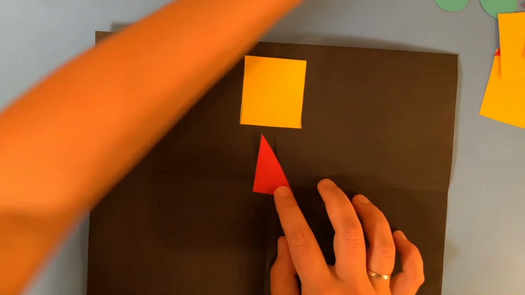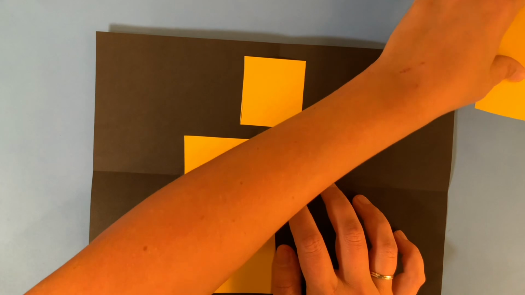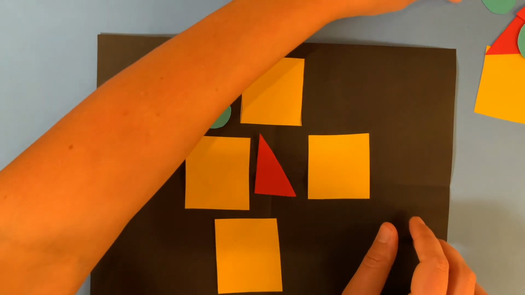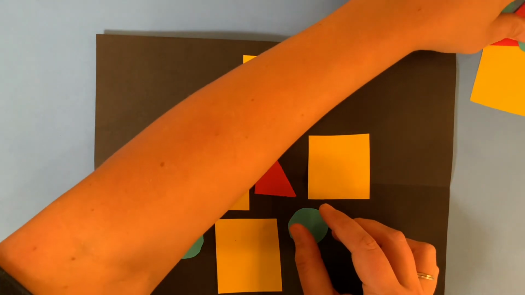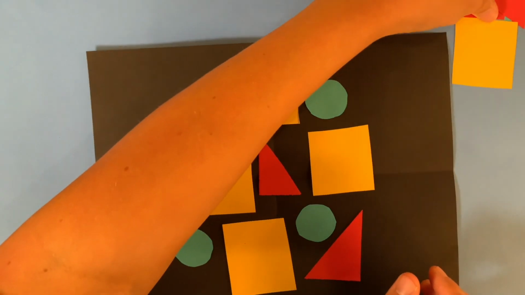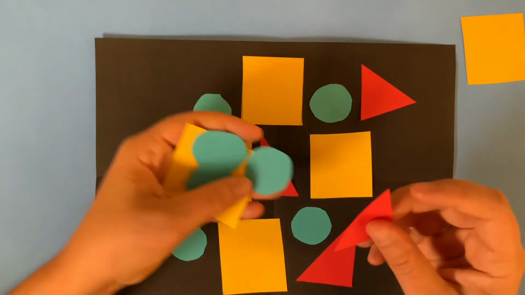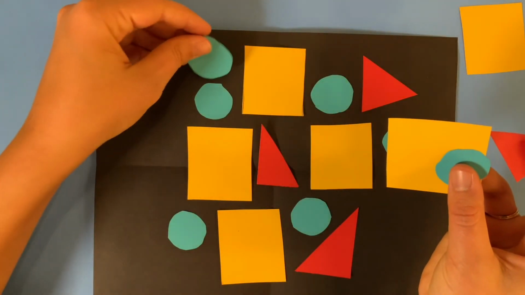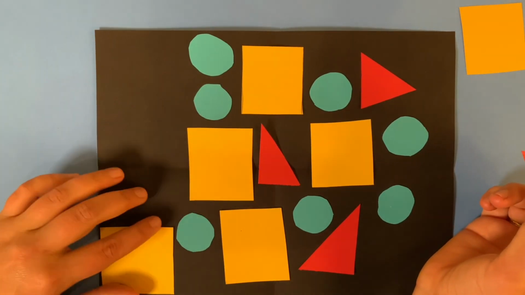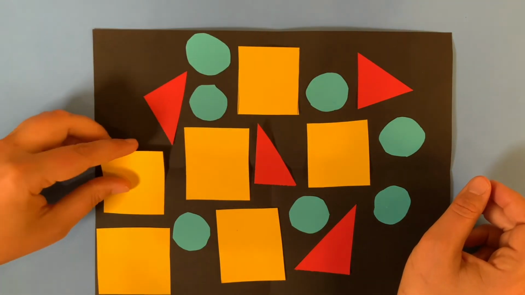Put them wherever you want, and we are wanting the shapes to be close but not touching. And when you like your arrangement, you can start gluing down your shapes. It does not have to be balanced on both sides. In this setting, we're just looking for an arrangement of shapes that don't touch to make our mosaic. It does not have to be symmetrical like the balanced butterfly.